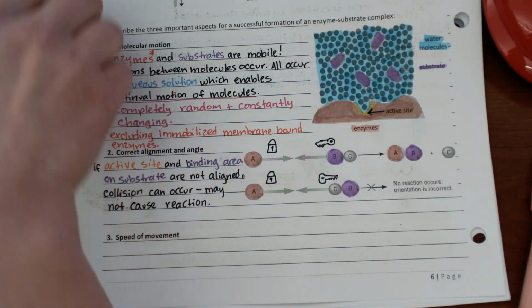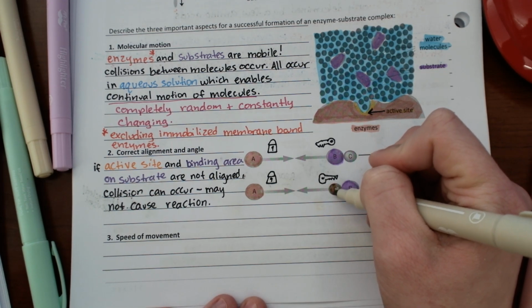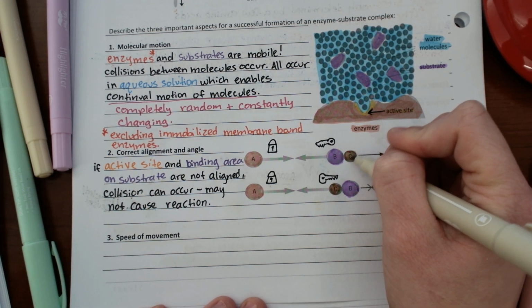Oh, and you know what? Because C is not going to bond, we'll make it the brown highlighter. Haha, loser. I'm having too much fun. Can you tell?